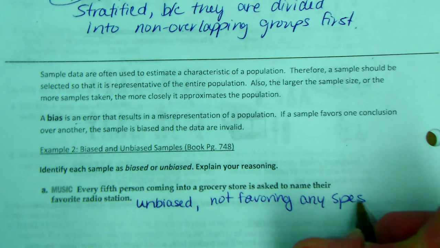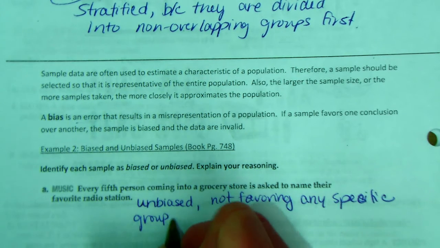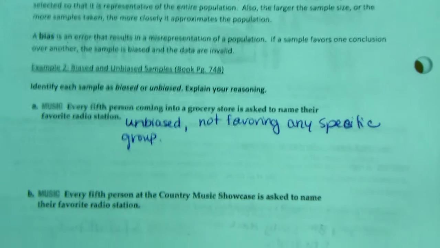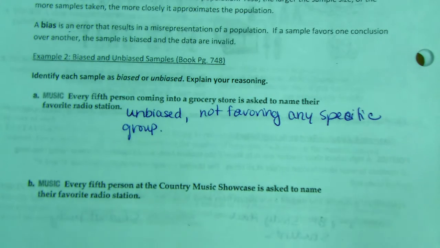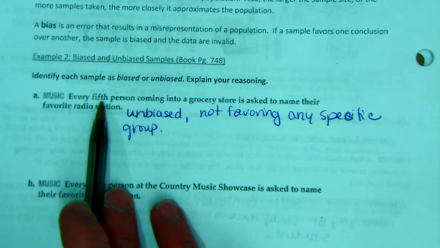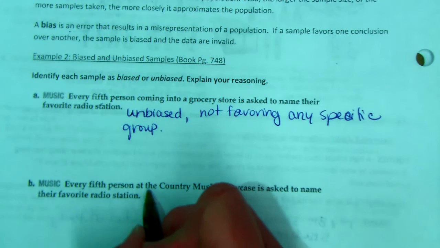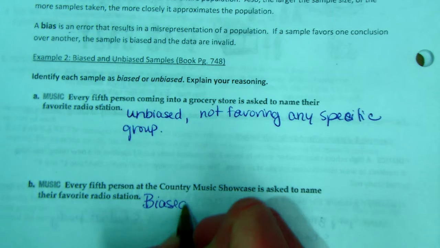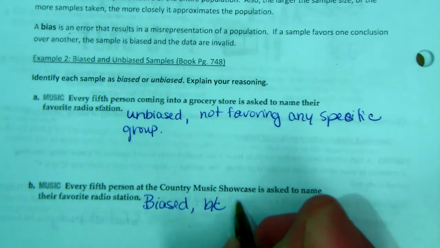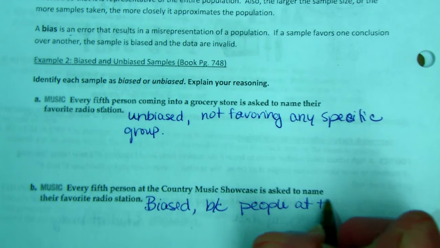Okay, take a look at B. B says every 5th person, so P.S. it's also not stratified, systematic, but every 5th person at the country music showcase is asked to name their favorite radio station. That is very much bias, because people at that location would definitely have a preference.